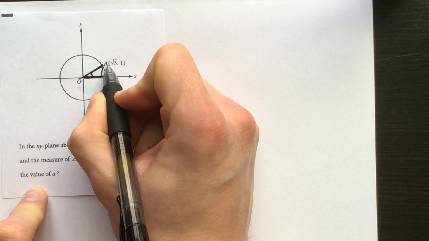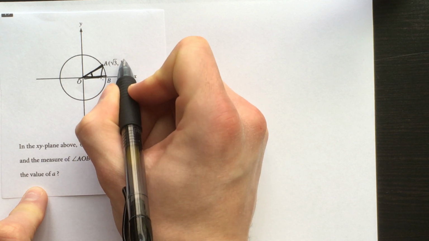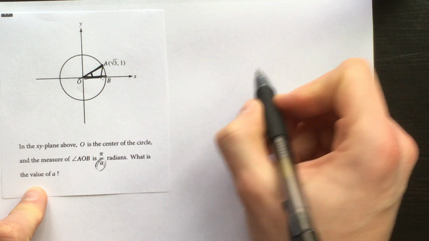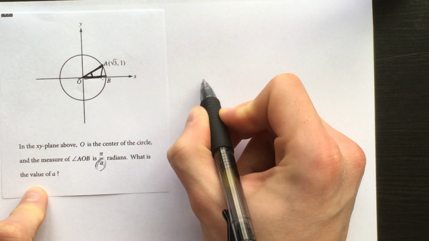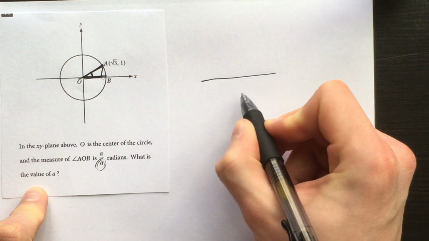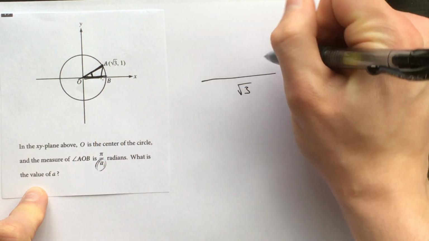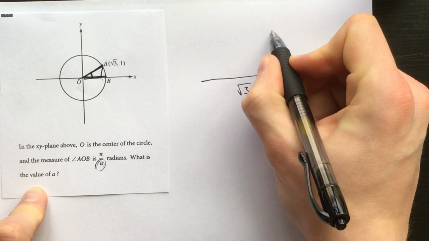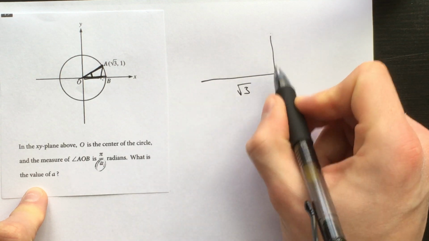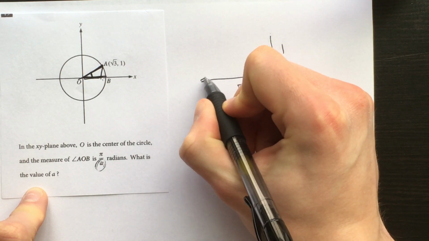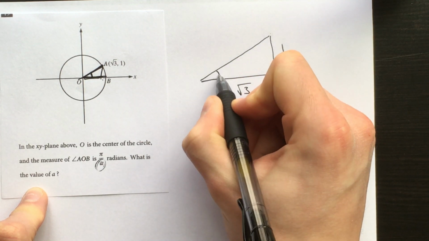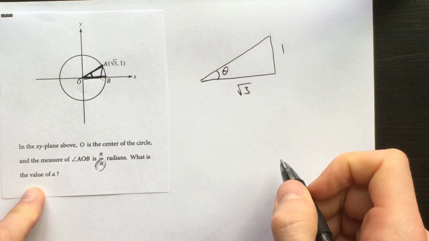Since point A is shown to be square root of 3 comma 1, that means square root of 3 is your x value. So from the origin, we moved square root of 3 to the right, and from the x-axis, we moved 1 up, because this is where point A ends up. It's square root of 3 over and 1 up. So this creates a little triangle, and this is the angle we're looking for.